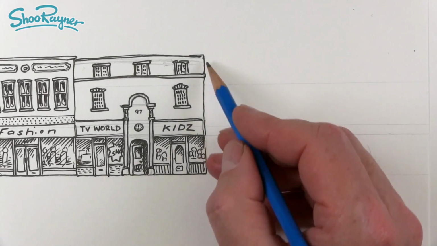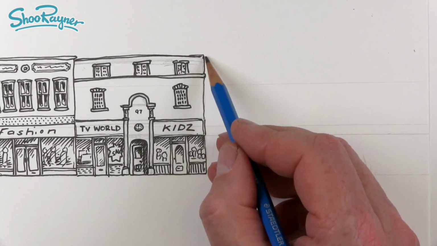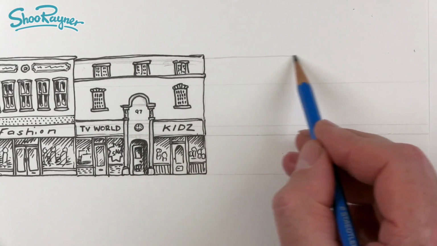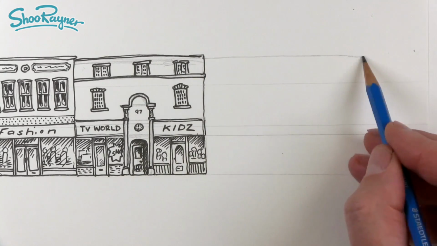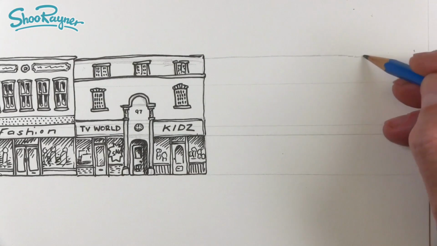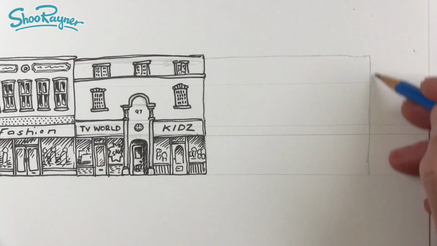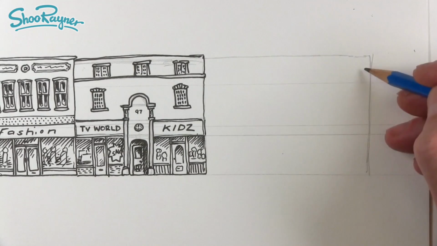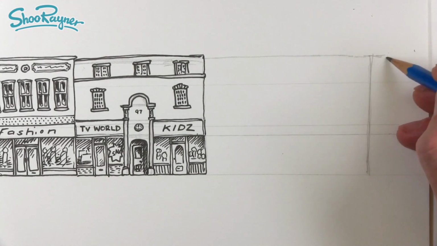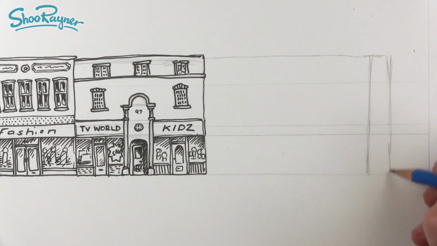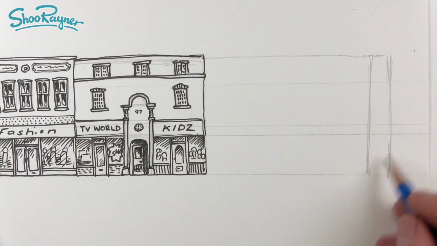So I think this is going to be more complicated. I'm going to take that just slightly lower, and I'm going to think that that is the edge of the building. That's the edge of the street, in fact. But in fact, it's like they've nibbed a little bit off the corner like that.